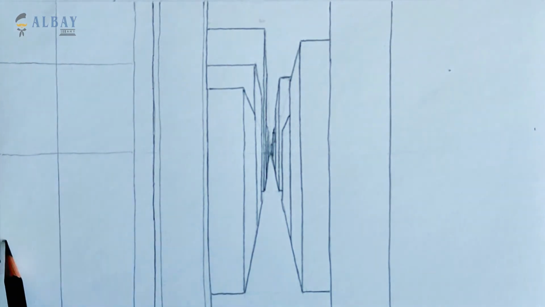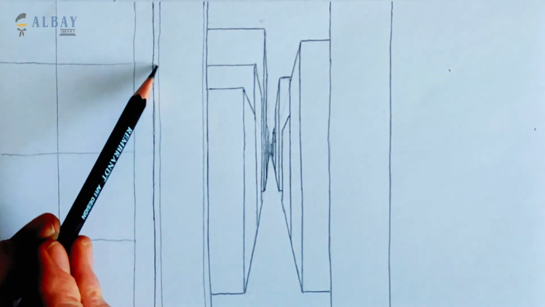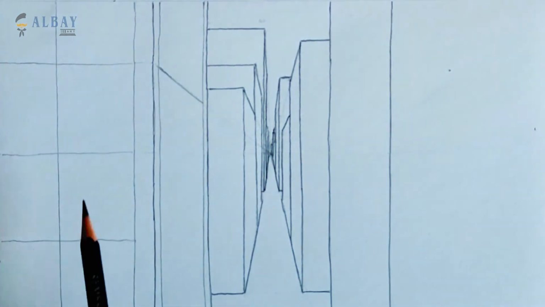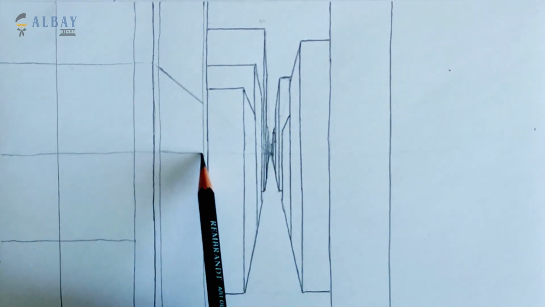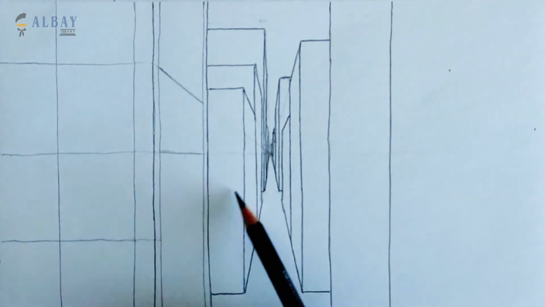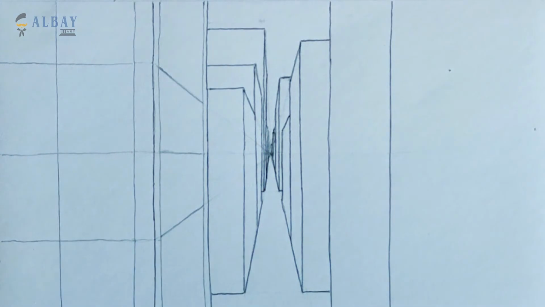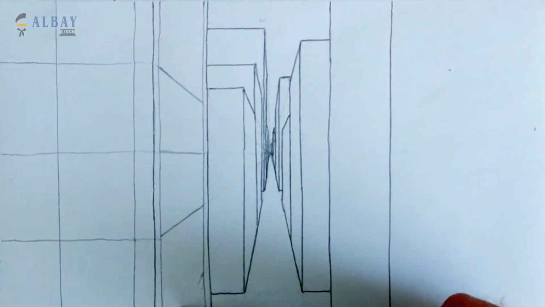Note that the horizontal lines should be parallel to the top and bottom edges of the paper, and the vertical lines should be parallel to the right and left edges of the paper. The windows on the front of the building should line up with the windows on the side. To do this, draw the side windows as I am showing you now. Remember to use the vanishing point when drawing the side windows to ensure a proper perspective. If you don't use the vanishing point, your drawing will look weird.